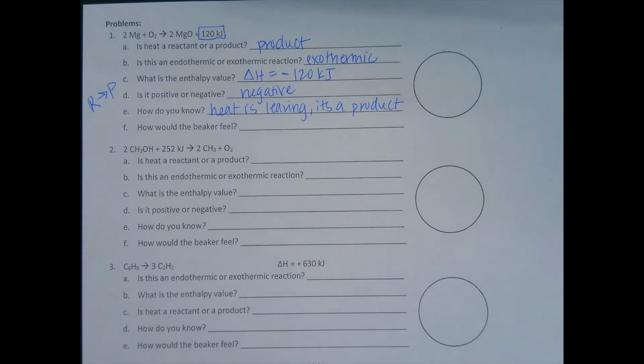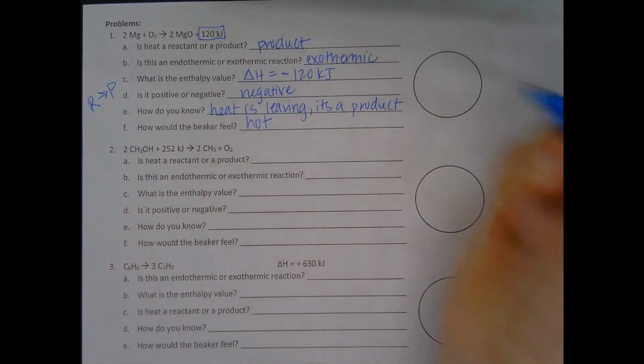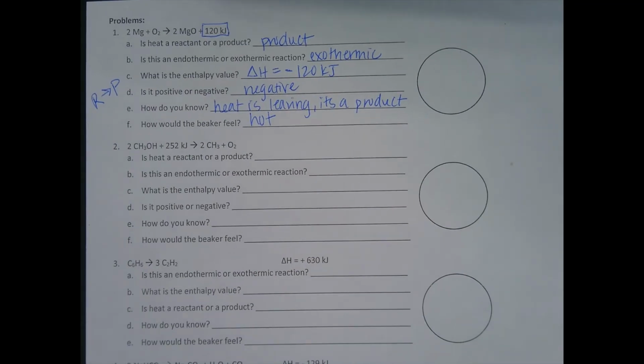Okay, so if this is occurring and it's exothermic and you touch the container, how's it going to feel? Hot. It's exothermic. It's the same thing that we talked about with Q. It's going to feel hot. The reaction will be hot.